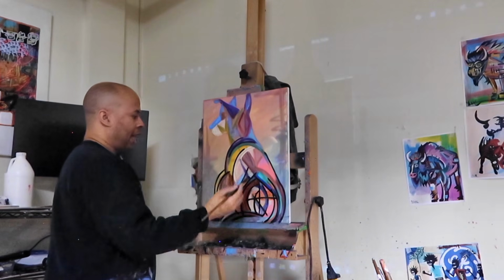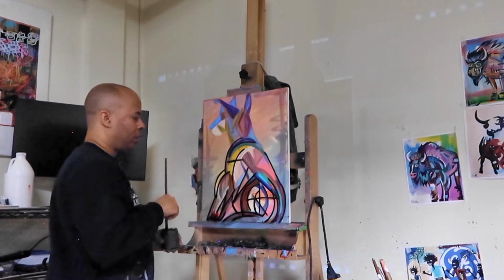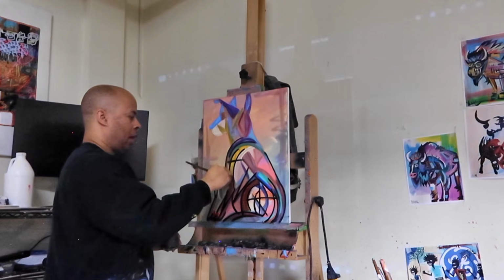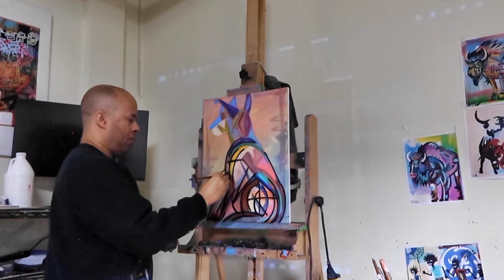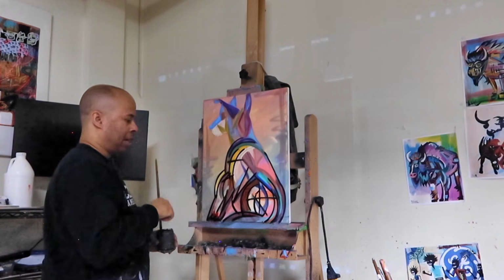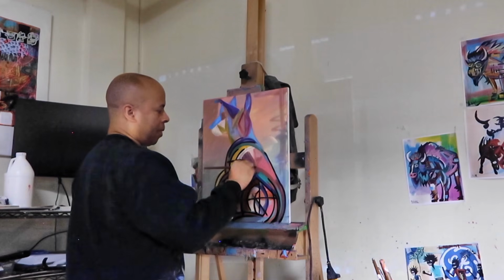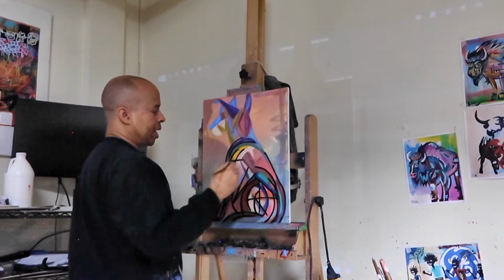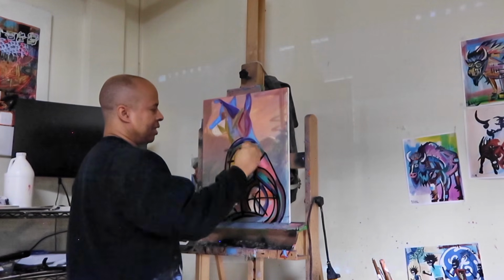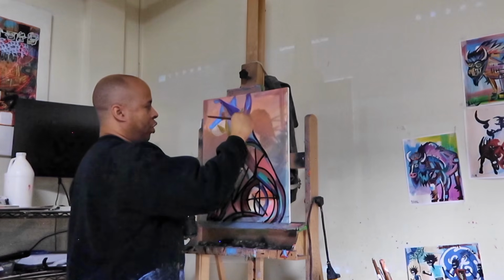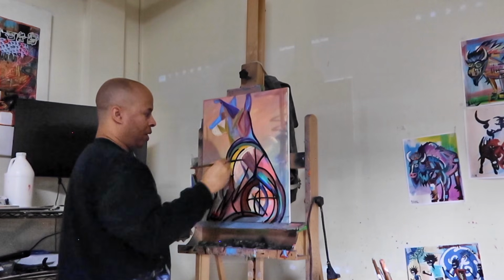It's always the last paintings of the day. They always turn out so special. I don't know if I'm biased. I don't know if it's because I don't care, there's just less pressure on it, or because I'm excited.